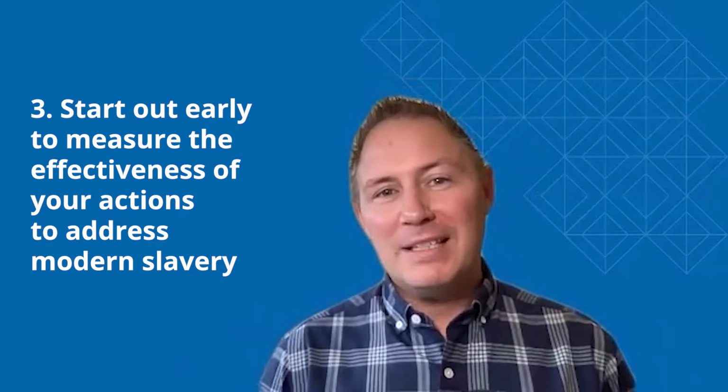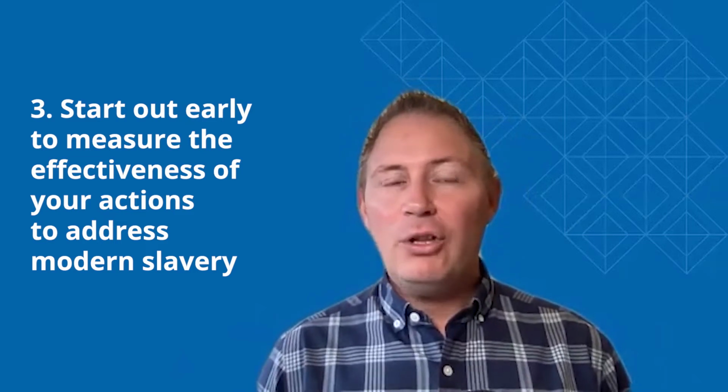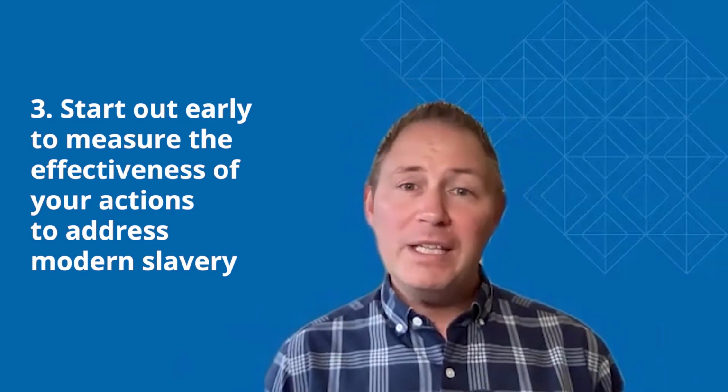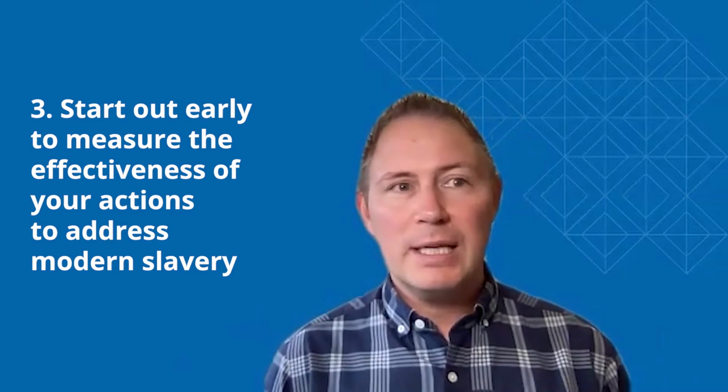My final tip is this: to start early on how you're going to measure the effectiveness of your actions to address modern slavery. This will help you to think about the kind of outcomes you're looking for before you start the outputs. And this ties in very well with deciding upon what you want to achieve in the first place. Being effective means to be able to measure what you're doing.